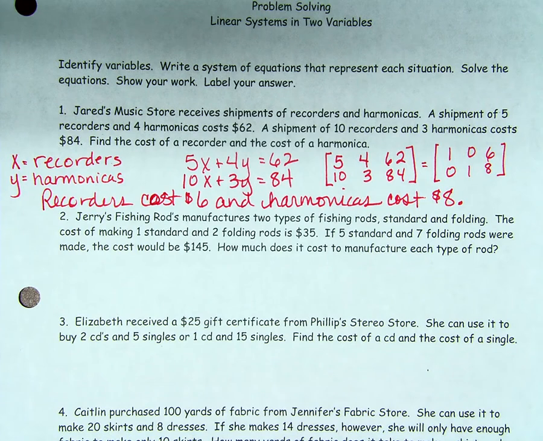It would be 2 rows and 3 columns. Absolutely. Yes, ma'am. She already did it and told me the answer. She wasn't here yesterday, so we'll have to show her in a second.